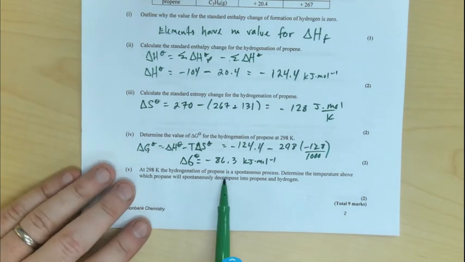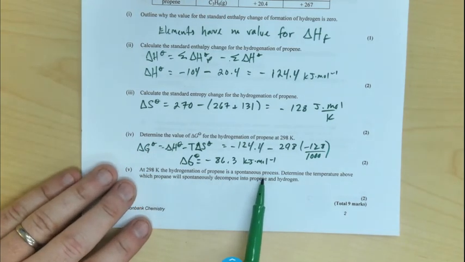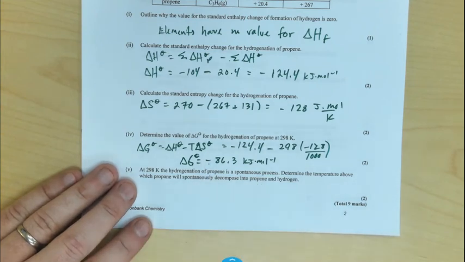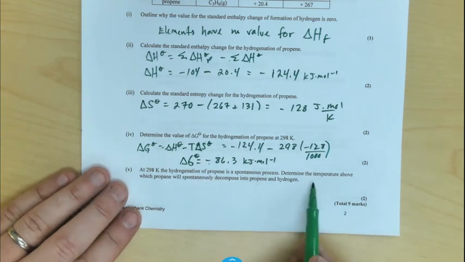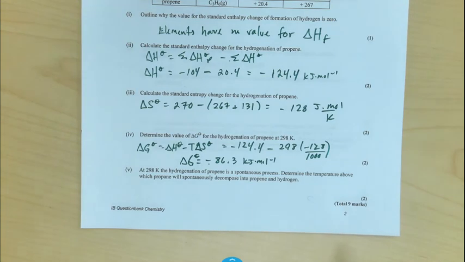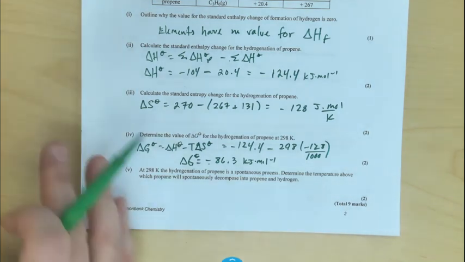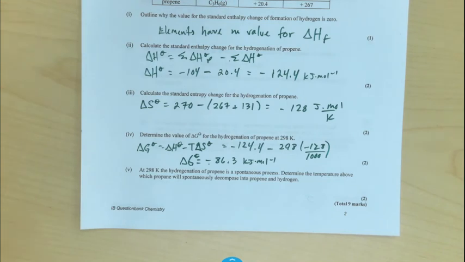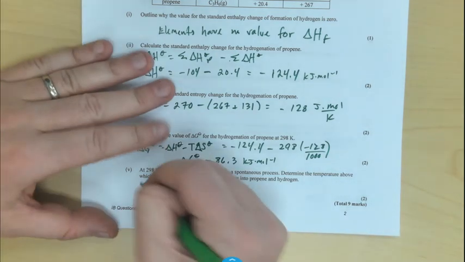All right, last bit of this problem, it's at 298 Kelvin. The hydrogenation of propene is spontaneous, and that makes sense because our delta G value here is negative. Determine the temperature above which propane will spontaneously decompose into propene and hydrogen. So it wants to know when this reaction is going to go from spontaneous to non-spontaneous. And since a positive value for delta G means non-spontaneous and a negative value means spontaneous, we essentially just have to set delta G equal to 0.